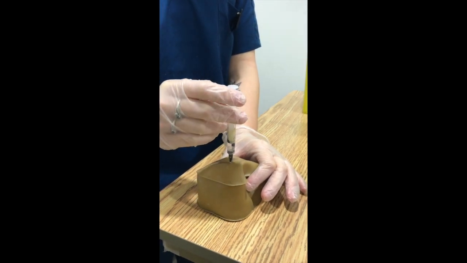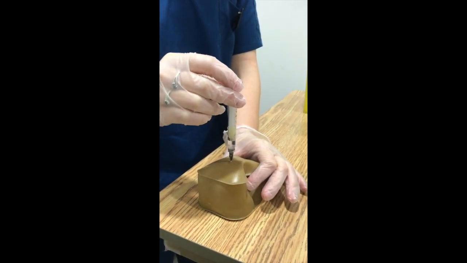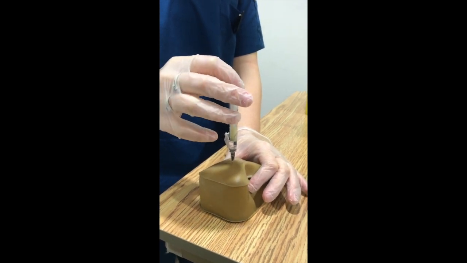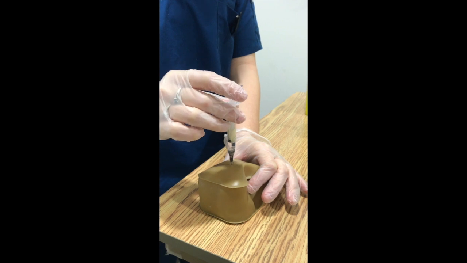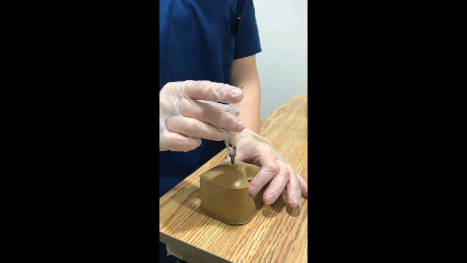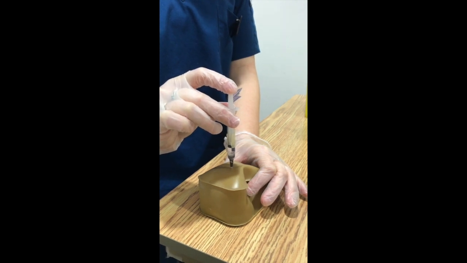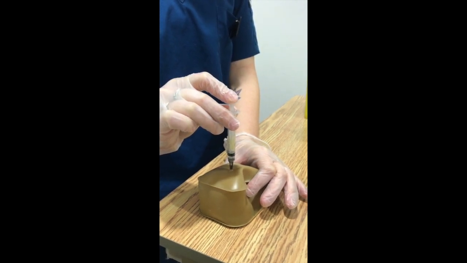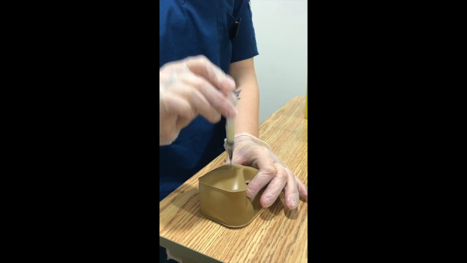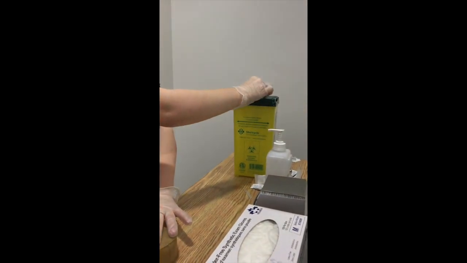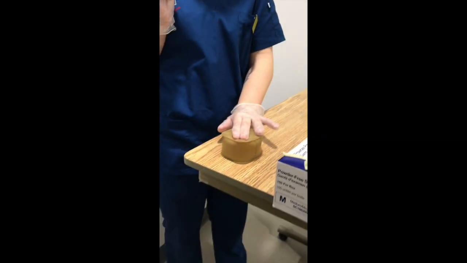And then you're also going to want to aspirate back a little bit, just a tiny little pull on the plunger. If you see a little red ribbon of blood, you know you're in the wrong spot, so you would have to start over. But if you don't see any blood, you're in the right spot and you know you're in the muscle. And then we can just inject right into the muscle, pull the needle straight out, and apply pressure again, and then dispose of the needle right into the sharps container.